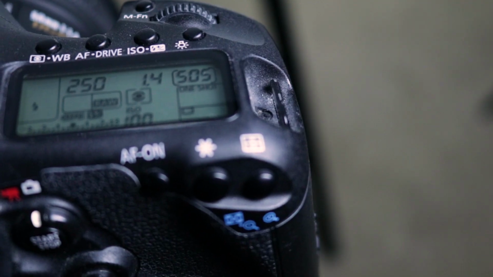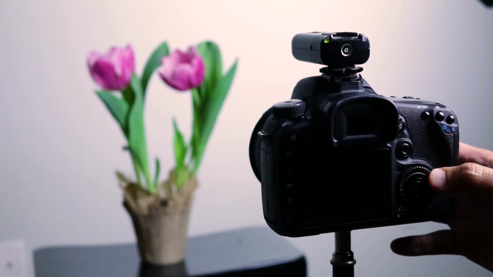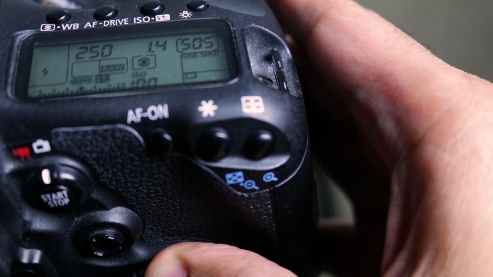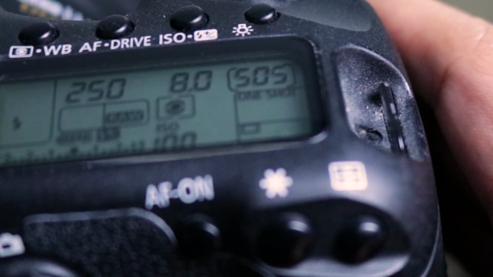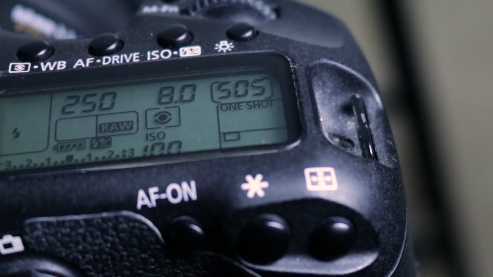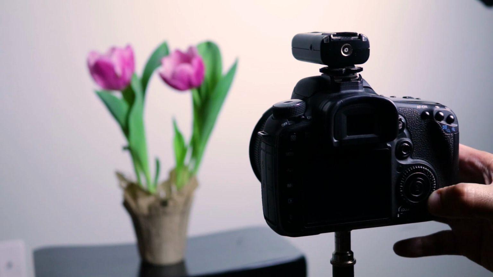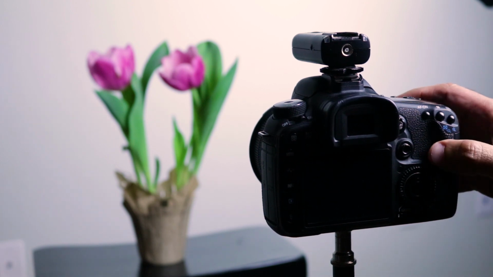We're going to adjust just one setting, the aperture. We're going to take it from a wide f/1.4 down to f/8. And this is going to cut down on the amount of light passing through the lens during exposure.